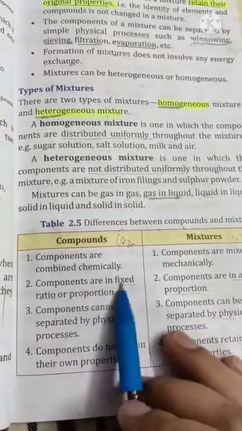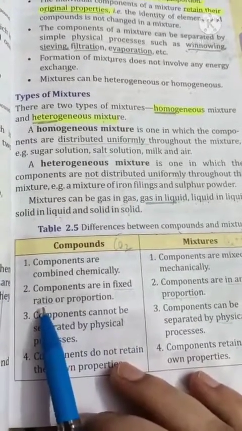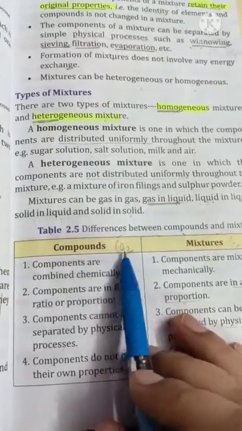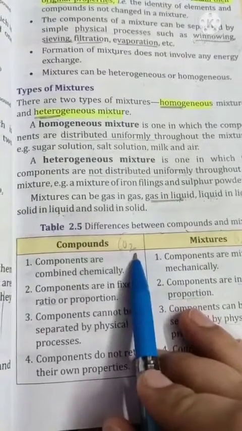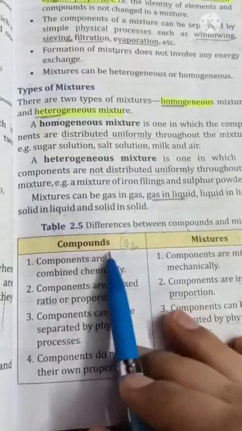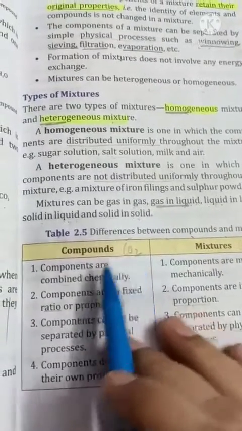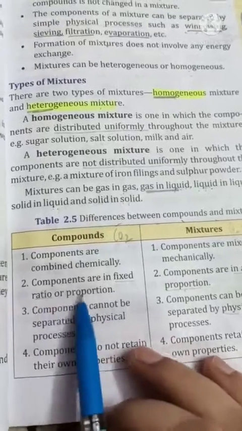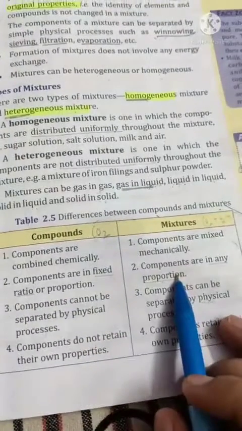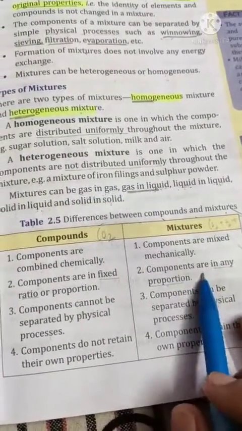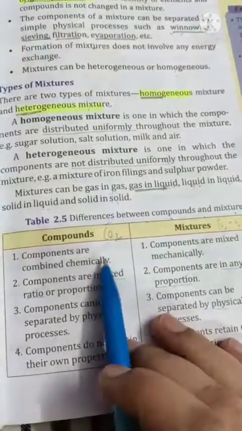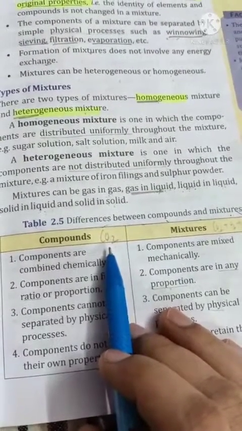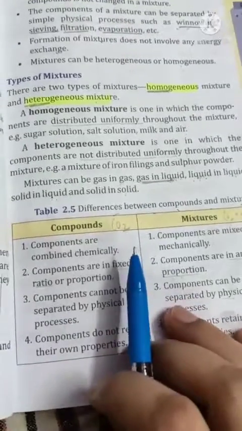Now in a compound the components are fixed in number, meaning in all molecules of carbon dioxide, one carbon and two oxygens will be present. No carbon dioxide molecule will be there with two carbons or with one oxygen or anything else. So components are in a fixed ratio or fixed proportion, but in the case of a mixture, components can be present in any proportion. For example, in a mixture of carbon dioxide and water, any amount of carbon dioxide can be present or any amount of water can be present.